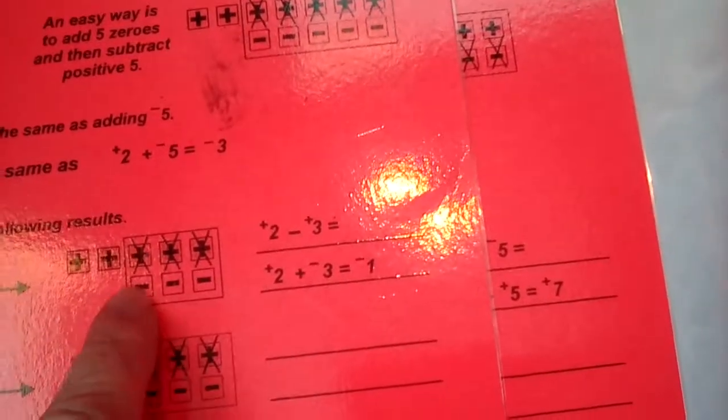So this actually turns into positive 2 plus negative 3. You're going to get a negative 1 here, because this positive and negative go together and cancel out. This positive and negative go together and cancel out. What am I left with? A negative 1.